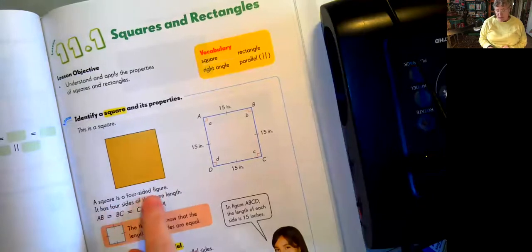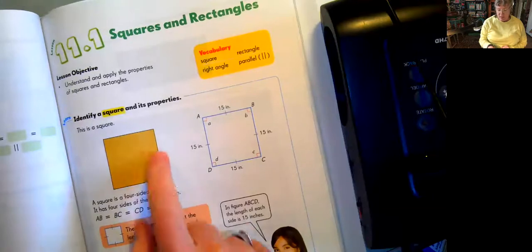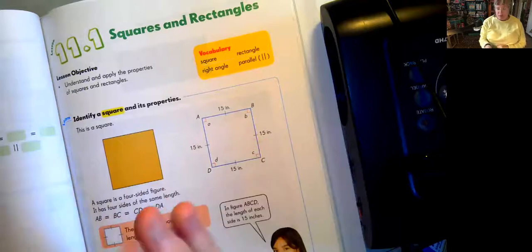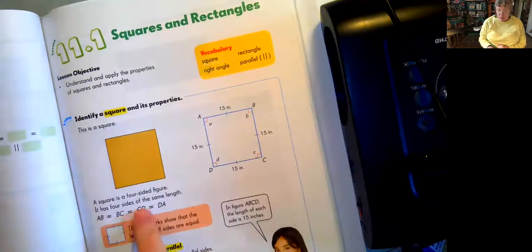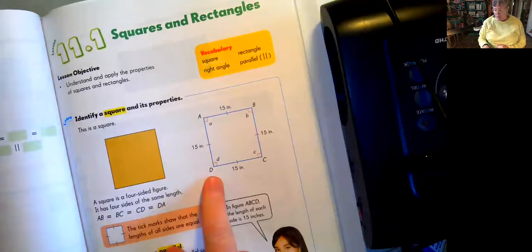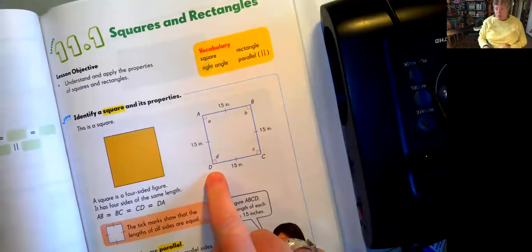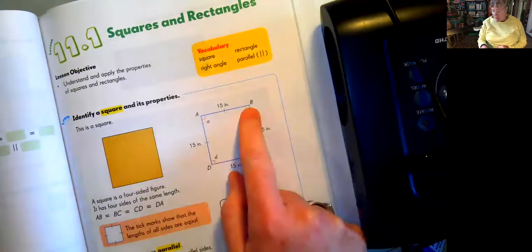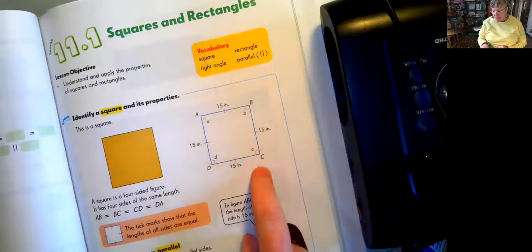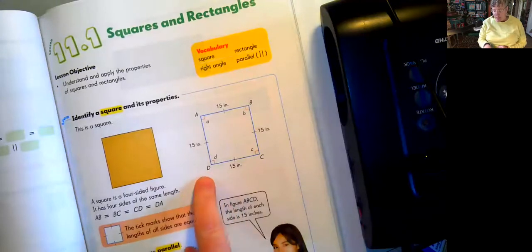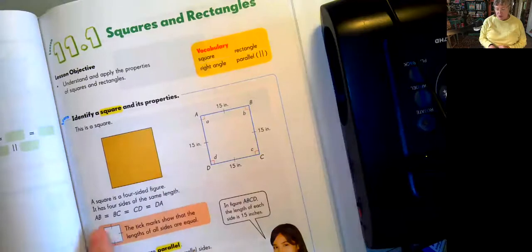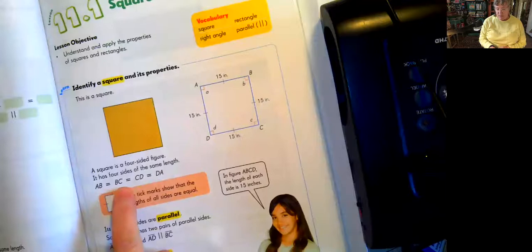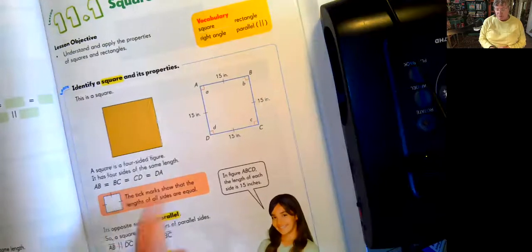It's a four-sided figure. So it has four sides. It's also enclosed, right? The four sides are sealed off and enclosed. It has four sides of the same length. So if we were to look at the measurements of a square, AB is 15 inches, BC is 15 inches, CD is 15 inches, and DA is 15 inches. So all four sides are the same length. And that's what this is showing you. AB equals BC equals CD equals DA.